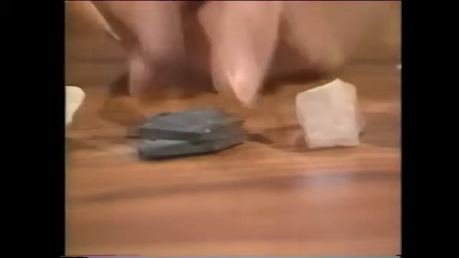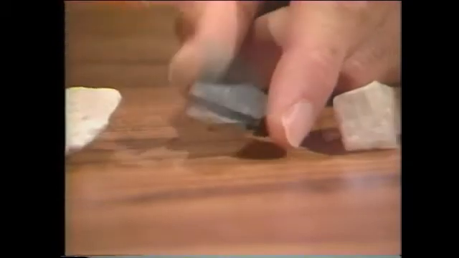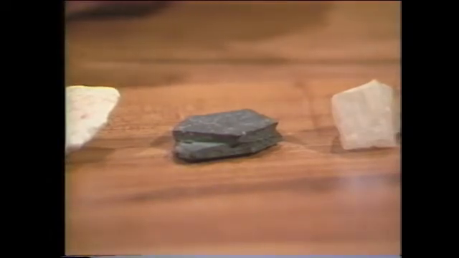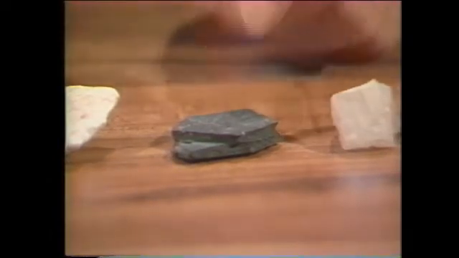This one over here would be a clastic rock, and it's called shale, and shale is nothing more than mud that's been compressed, where all the water's been squeezed out of it, and it's been turned into a rock, and it's now impervious to water.